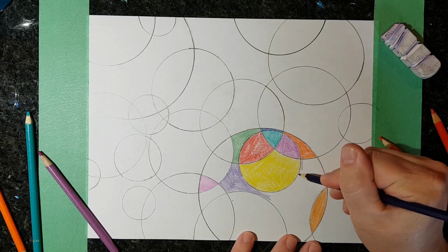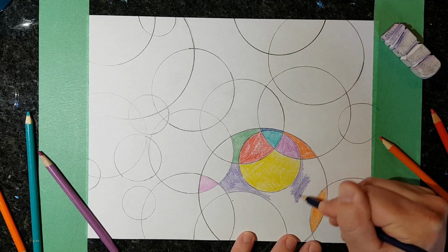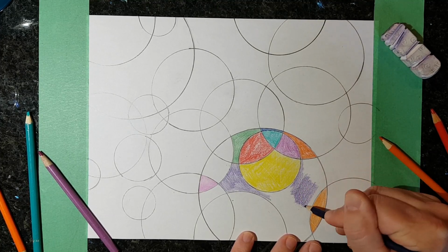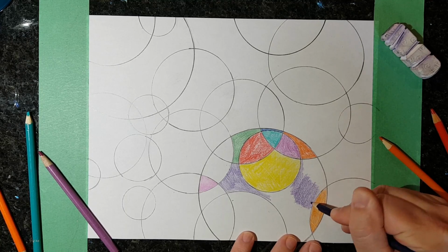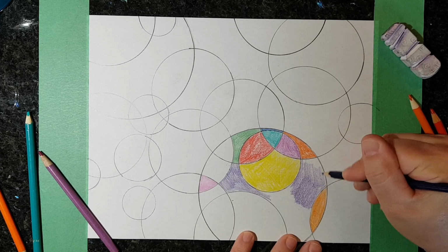You just have to be careful that the areas don't touch. But you could join a few of the areas together and make this into something completely different, and that's great too.